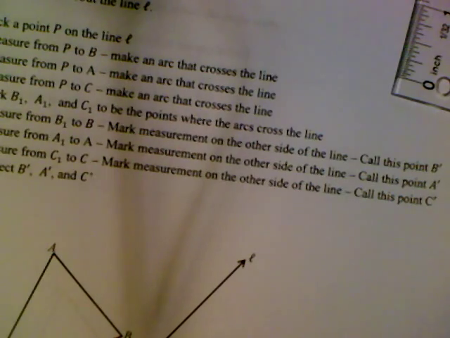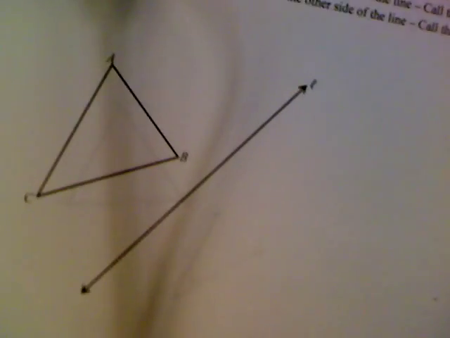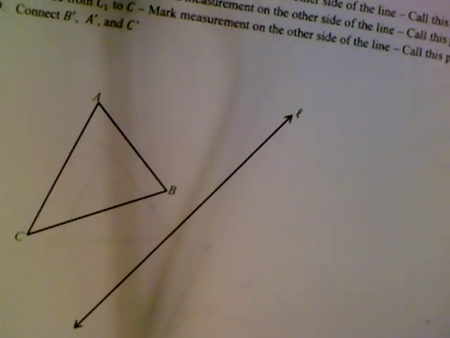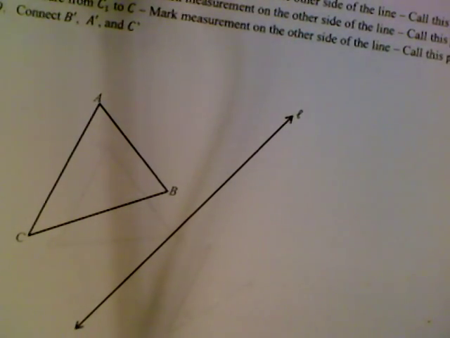So, to do a reflection about the line L, so I want to reflect this around L. And so again, I'm going to follow the directions, but you're not going to be able to see the directions.